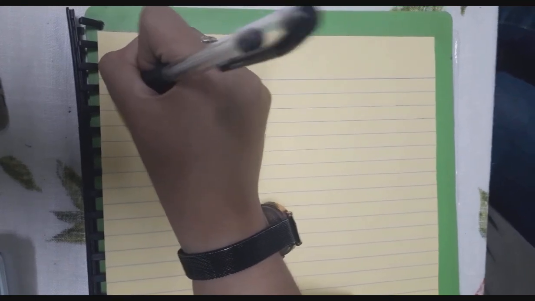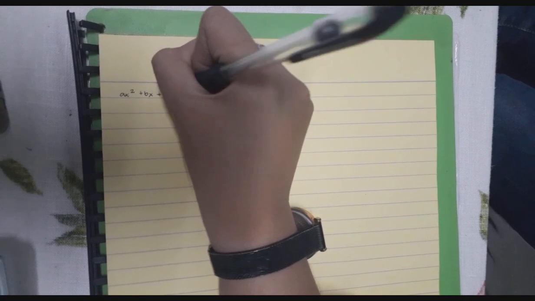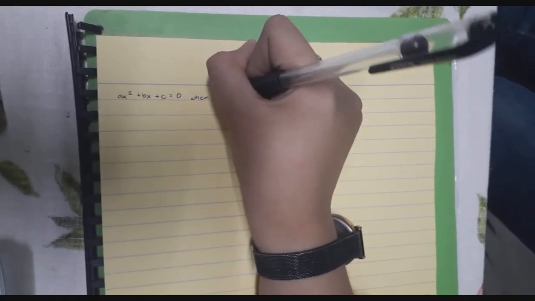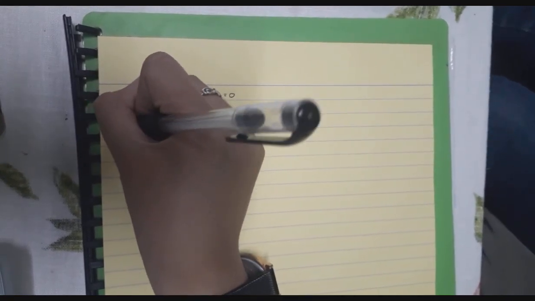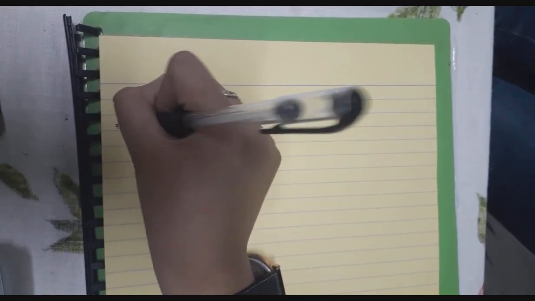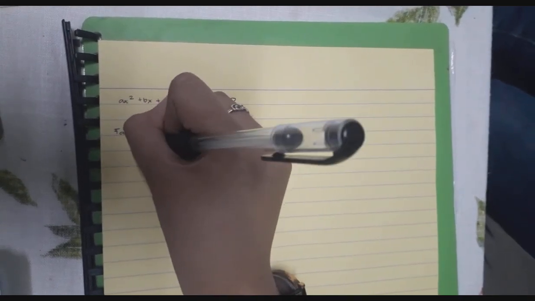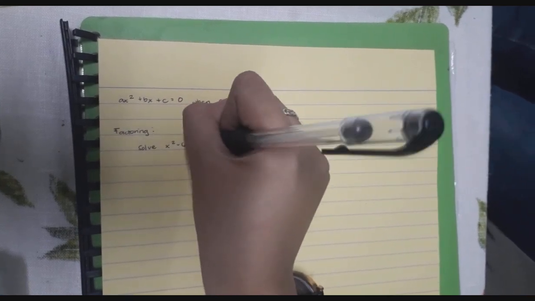Here we have our first example, x squared minus 6x equals 16. So, we transpose 16 to the other side. That makes x squared minus 6x minus 16 equals 0. Then we factor. It is equal to (x minus 8)(x plus 2) equals 0.